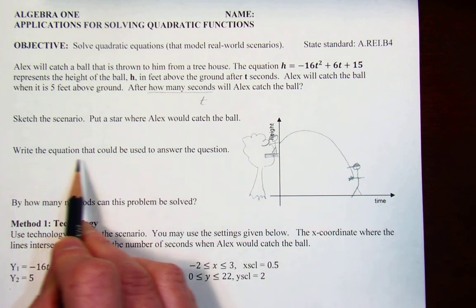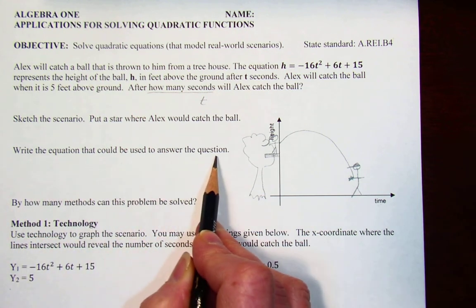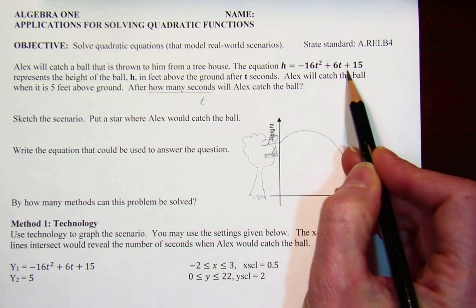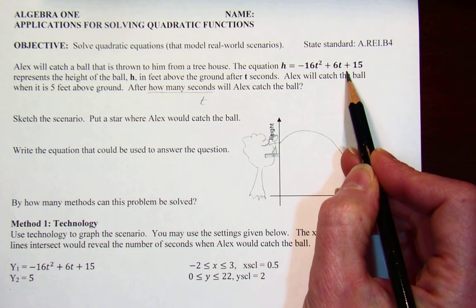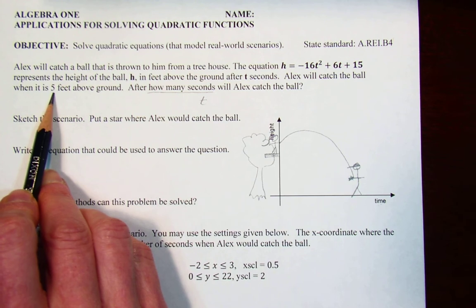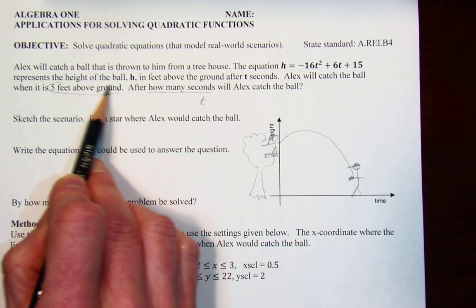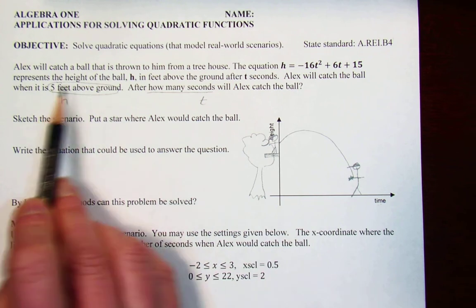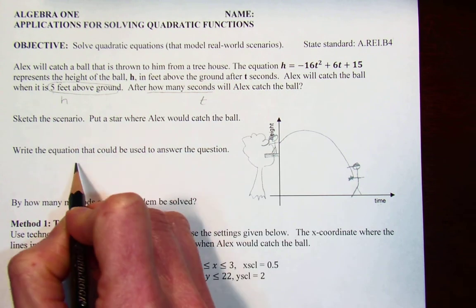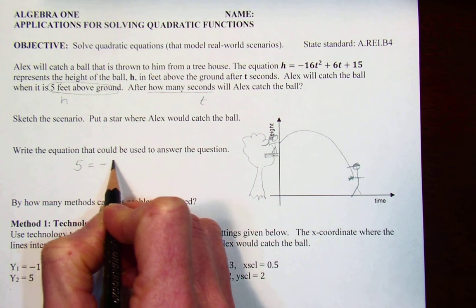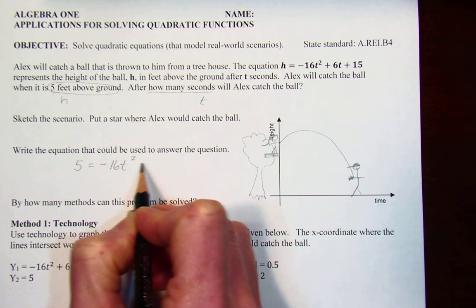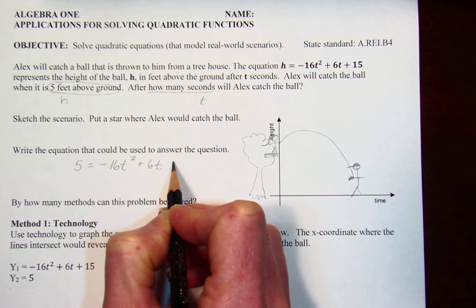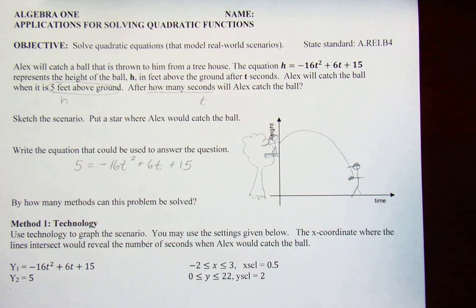So we could write an equation that would be used to answer this question. Well, you might say, we already have an equation right here, but how does the 5 fit in? Well, if it's 5 feet above the ground, that means that it's the value of h. So I'm going to take this 5 and substitute it in for h. 5 equals negative 16t squared plus 6t plus 15. There's our equation.